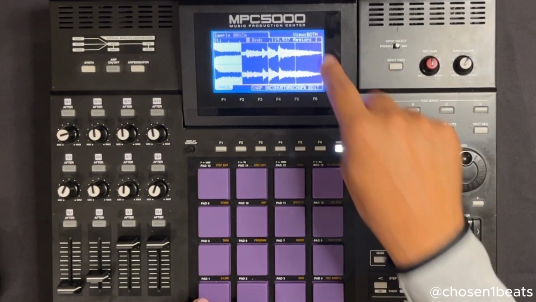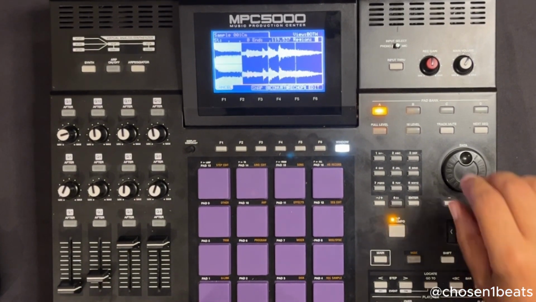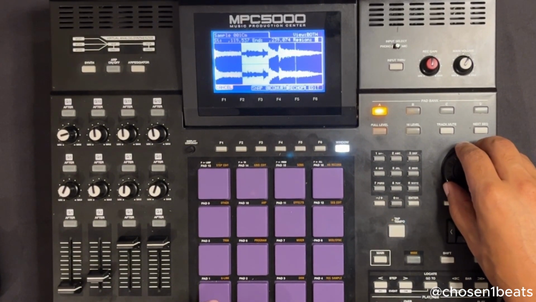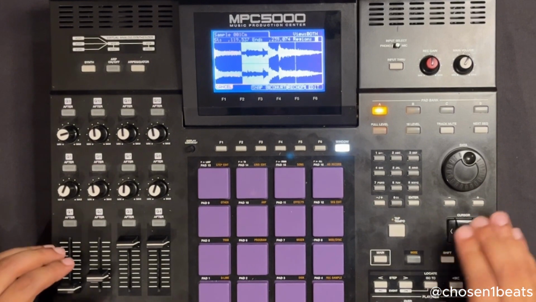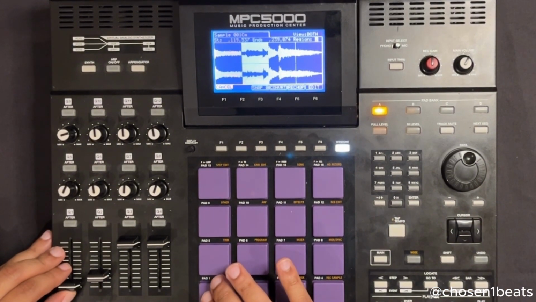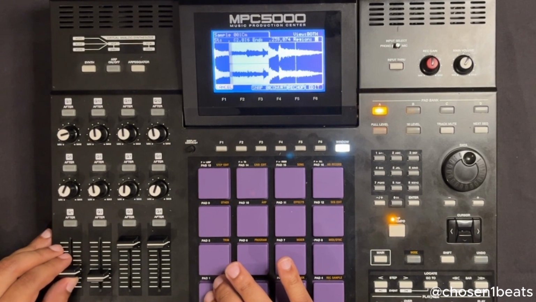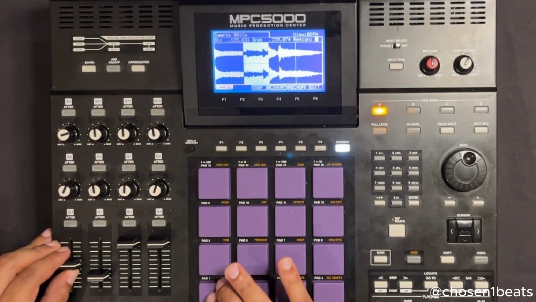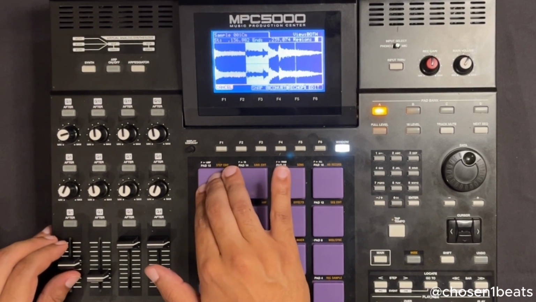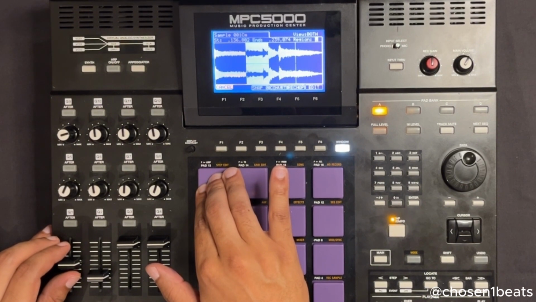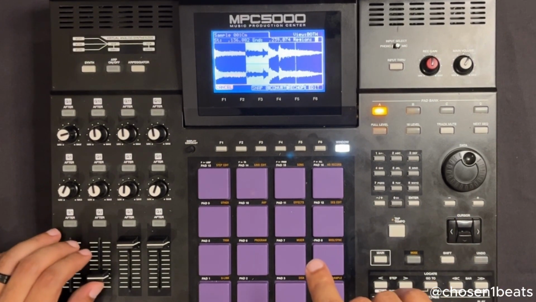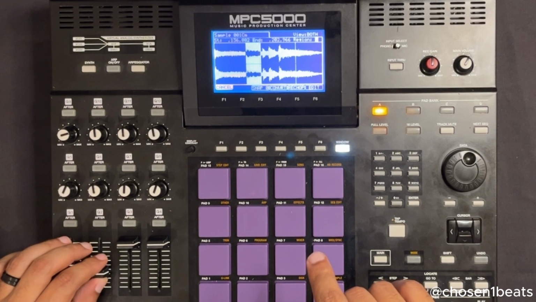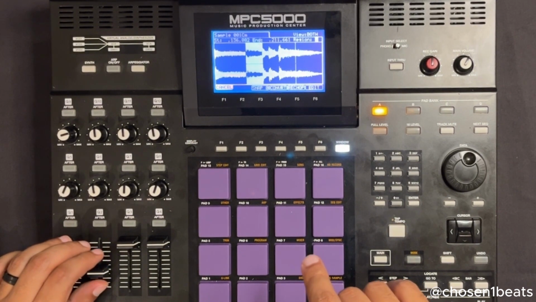And that's region 1. So I want region 2. All right, I want that to go where that little piano part came in. So let's go to about... The start point is cool. The end point, though, I want it before that piano hit. All right.